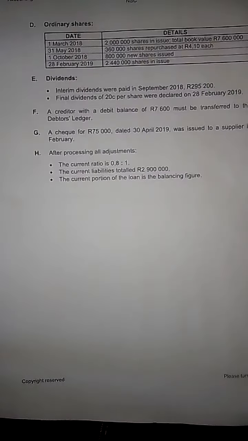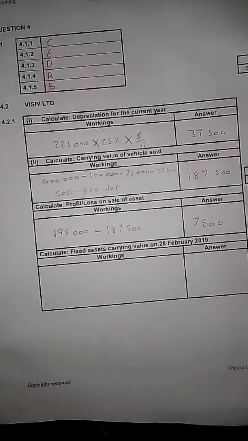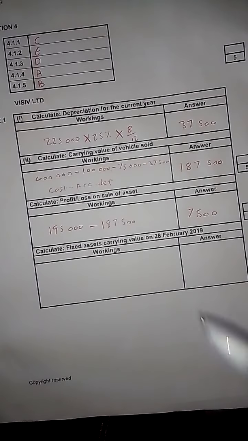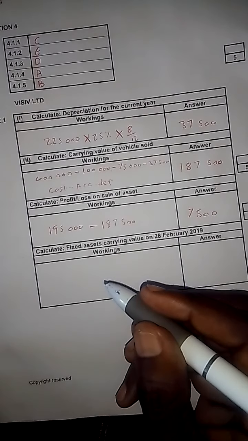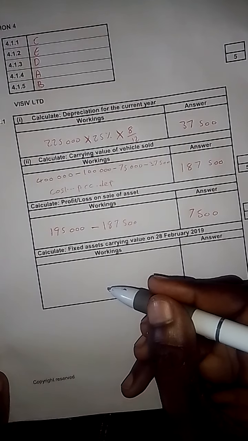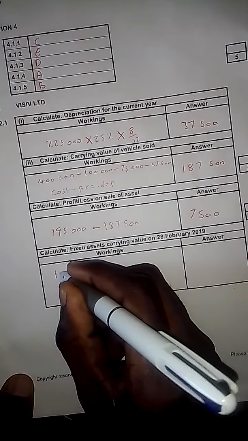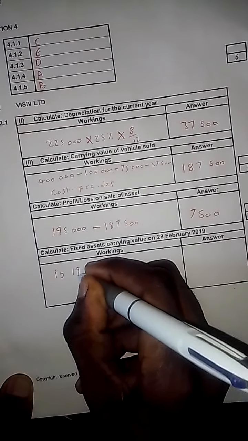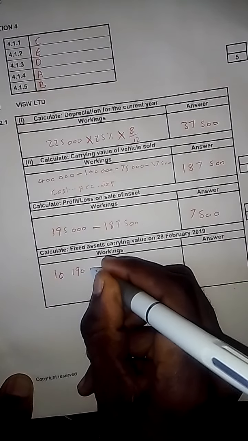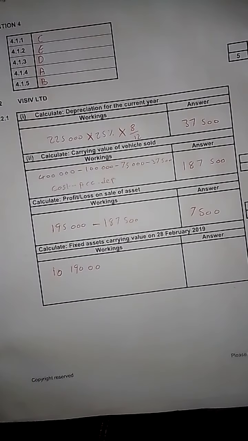Then let's start with our calculation. The carrying value which we were given is 10,190,000. That's where we have to start. But if they give us cost and accumulated depreciation, we first say cost minus accumulated, then we do the adjustment.